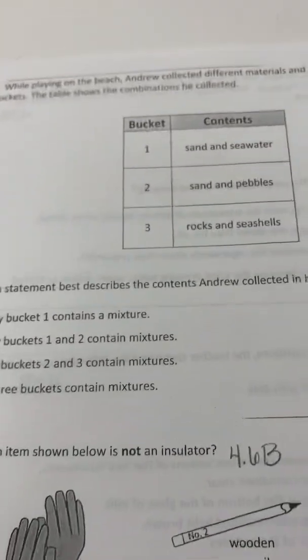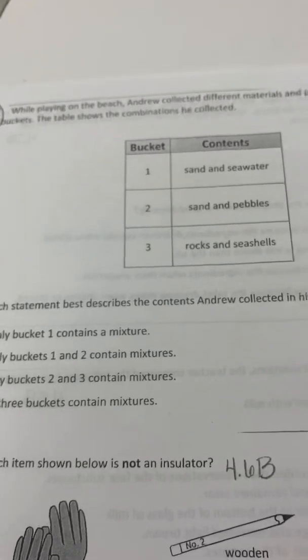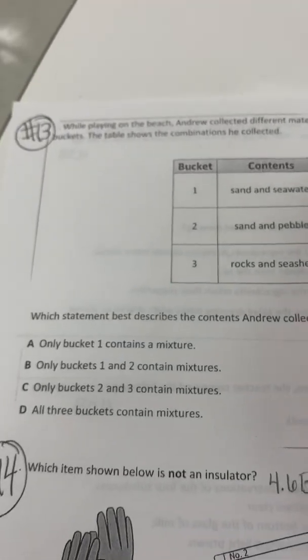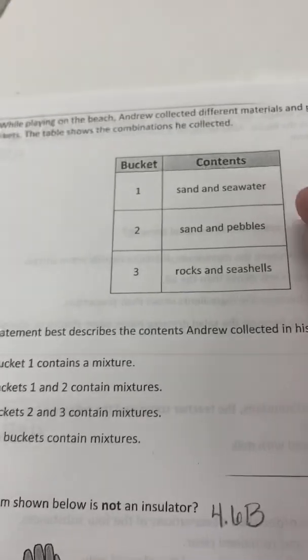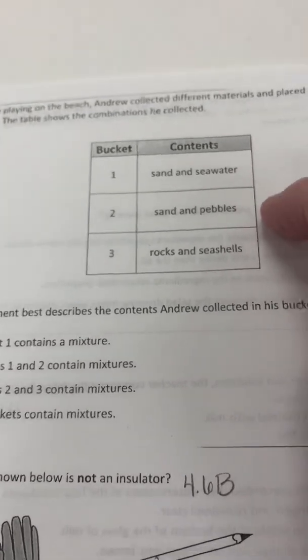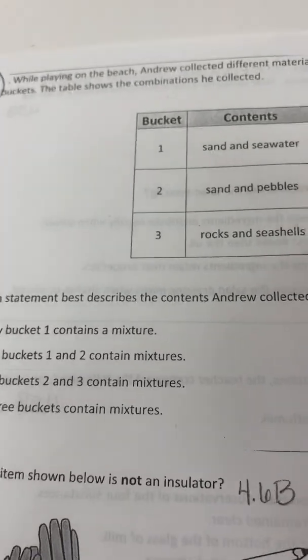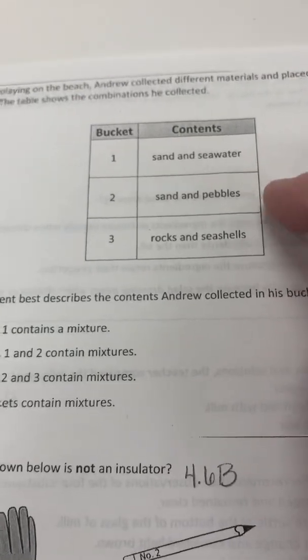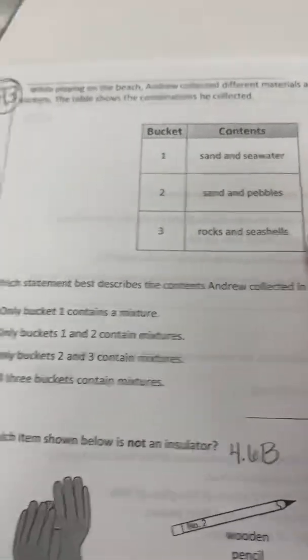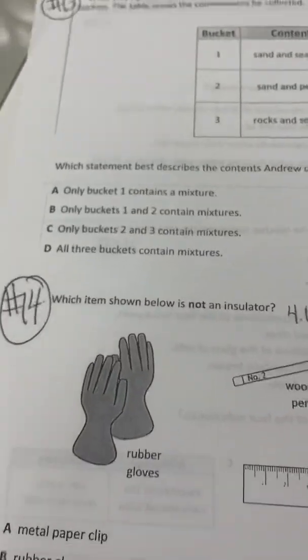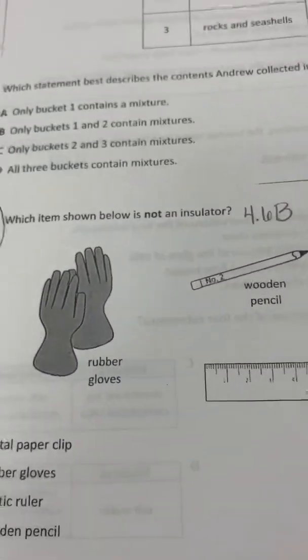Okay, what do you think the best answer is? Is just bucket 1 a mixture? Is bucket 1 and 2 a mixture? Is bucket 2 and 3 a mixture? Or are all 3 buckets mixtures? And the last question.